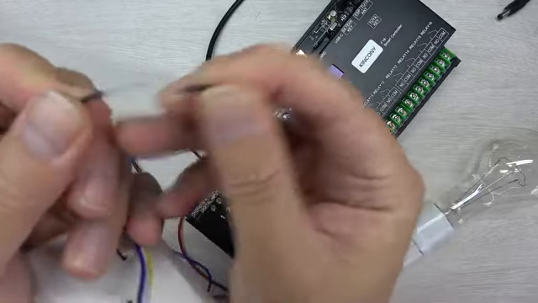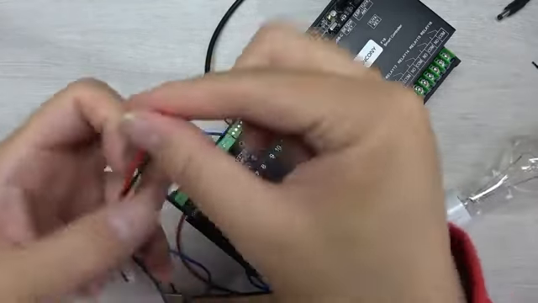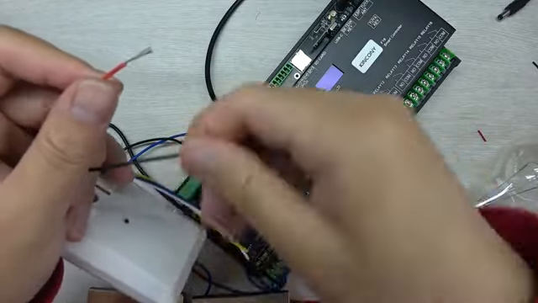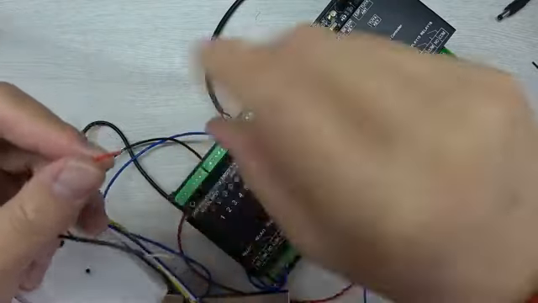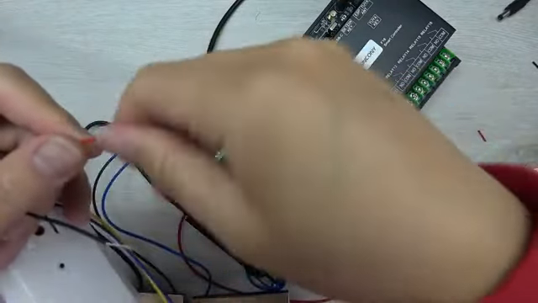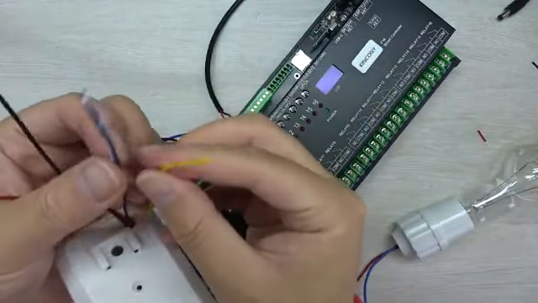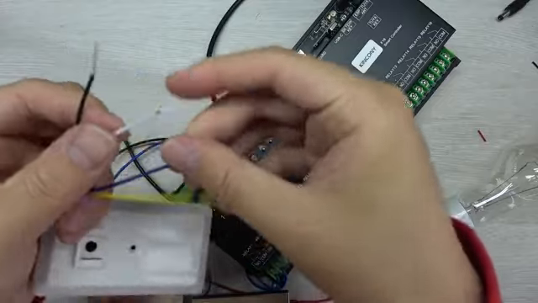So I just move this and move this. And these 2 cables, I will use this yellow and the white.